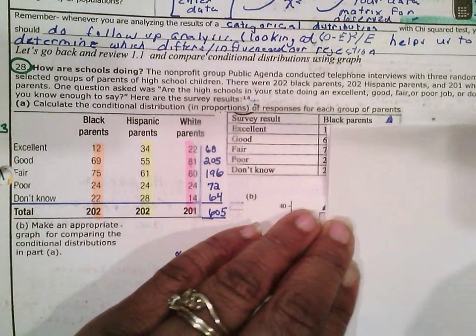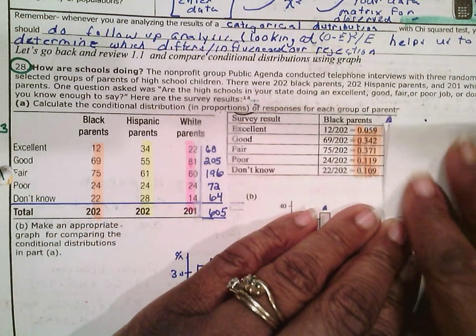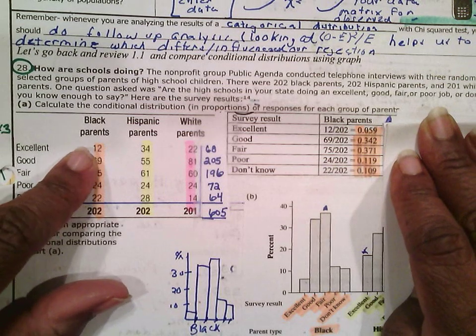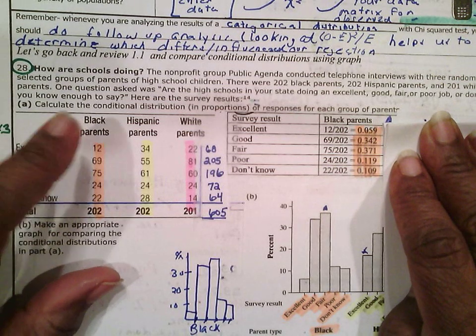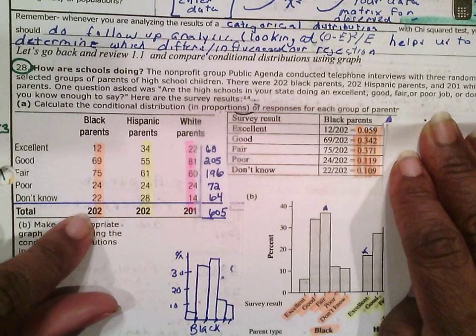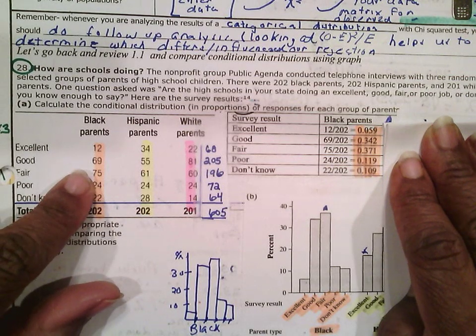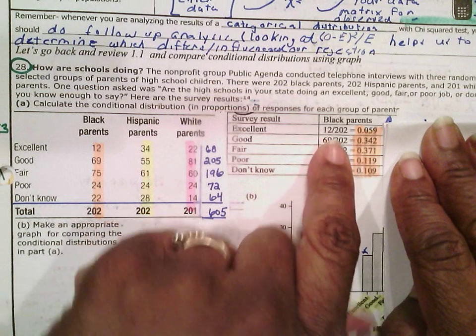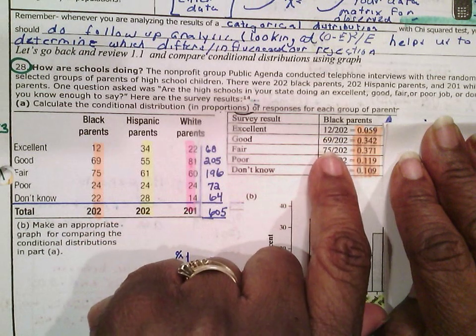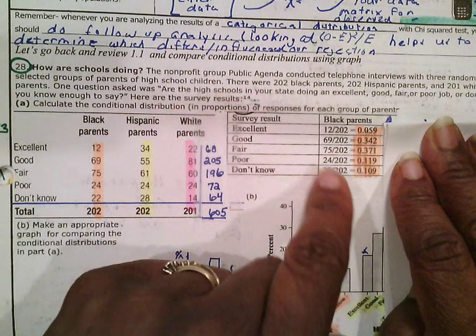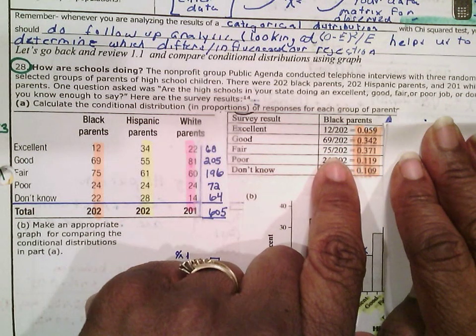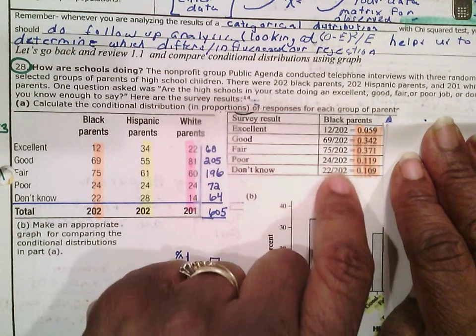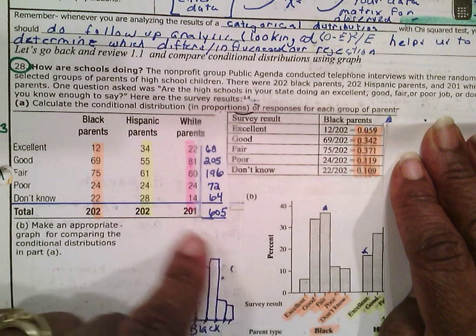So as I slide over right here, I'm looking at excellent over, so Black parents that thought it was excellent, Black parents that thought it was good, Black parents that thought it was fair. So here's your excellent, the 12 out of the 202, the good, which is the 69 over 202, the fair, which is 75 over 202, and etc., etc.